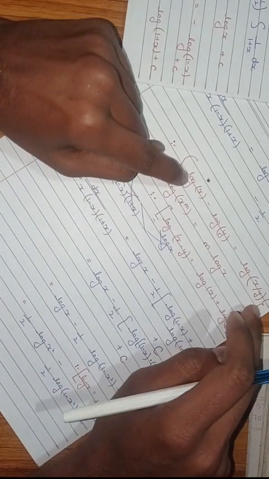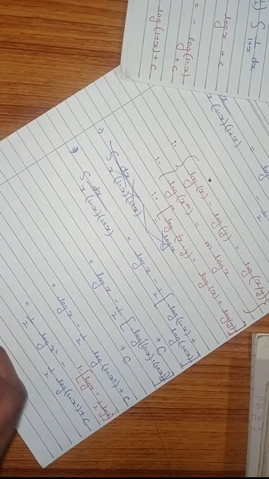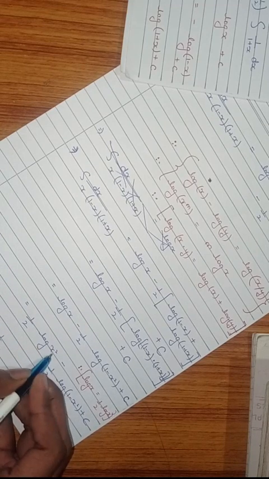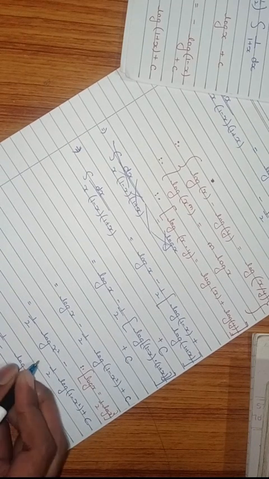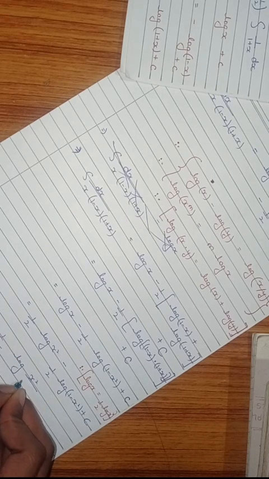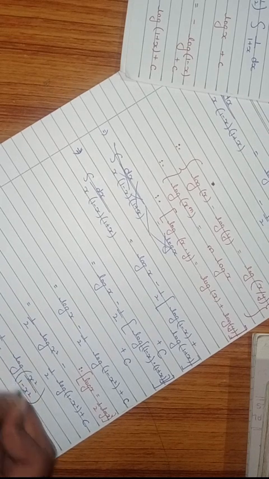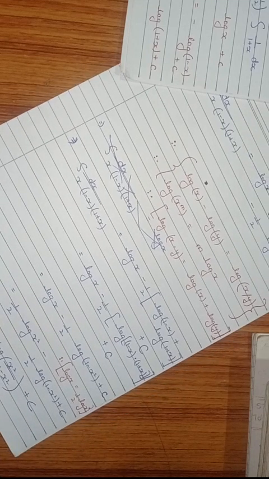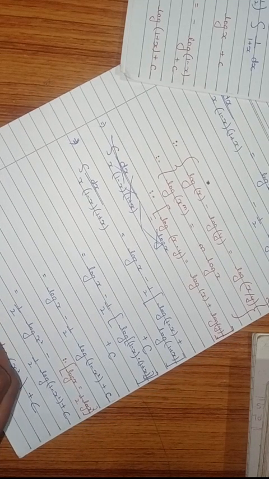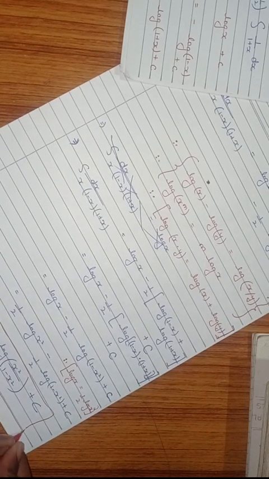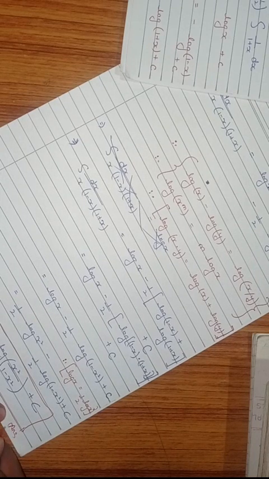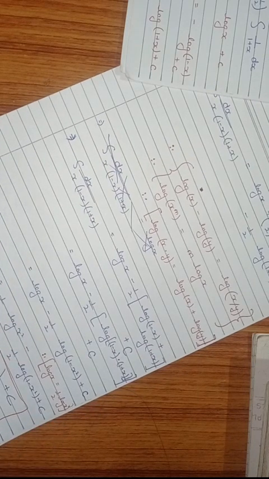Now we will use this formula to solve this term. So taking 1 by 2 common, log x square minus log 1 minus x square will become log of x square by 1 minus x square, plus c, which is our required answer. Thank you for watching the video.